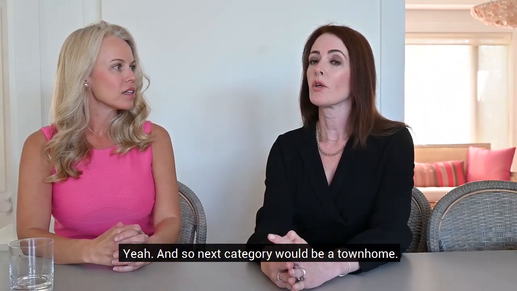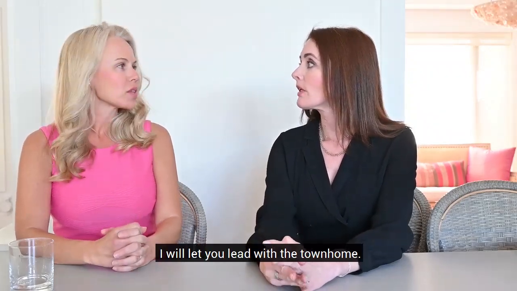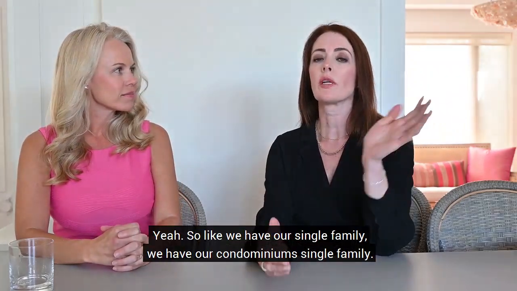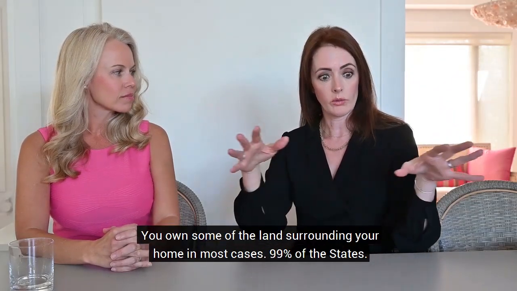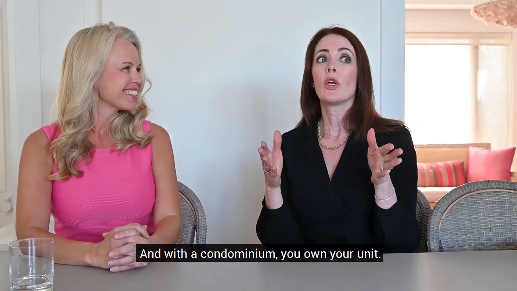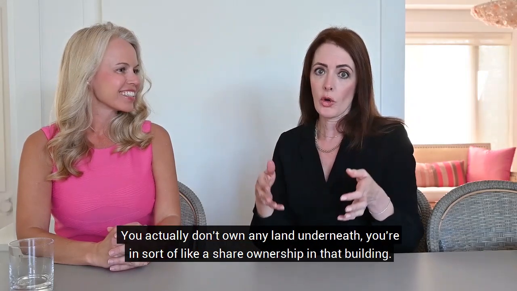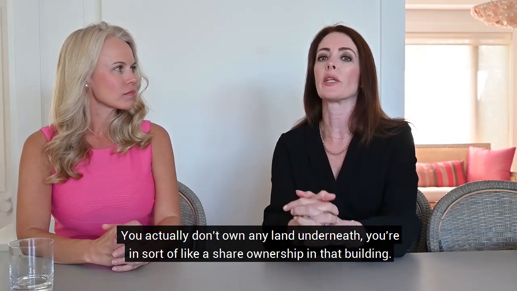Yes. And so the next category would be a townhome. I will let you lead with the townhome. Yeah, so we have our single family, we have our condominium. Single family, you own the land underneath your home. You own some of the land surrounding your home in most cases, 99% of the states. And then with a condominium, you own your unit. You actually don't own any land underneath. You're in sort of a share ownership in that building.